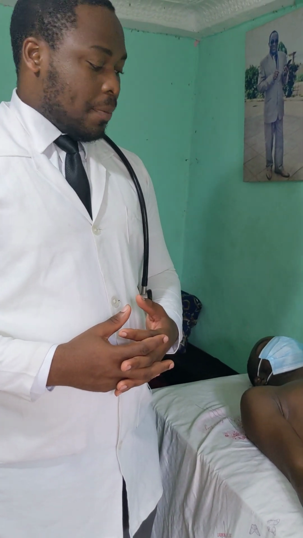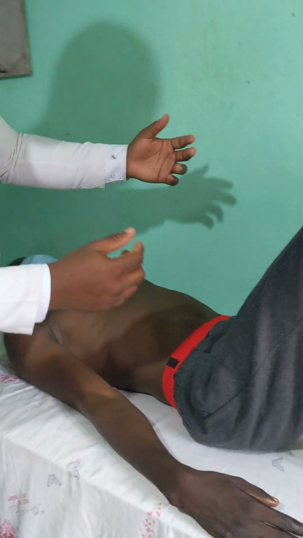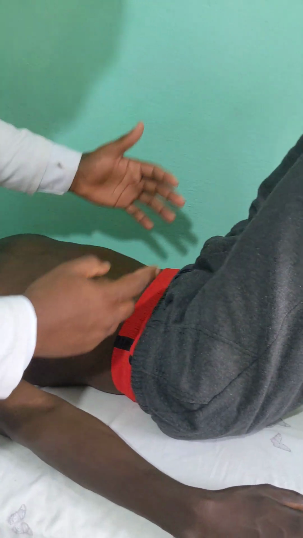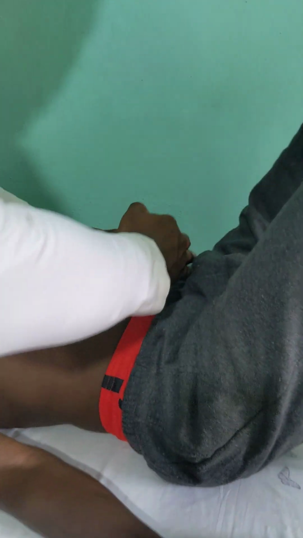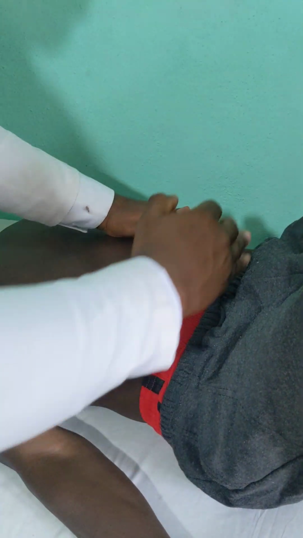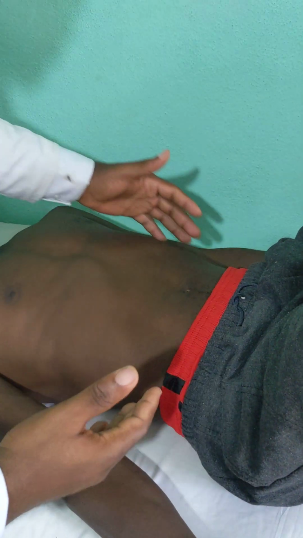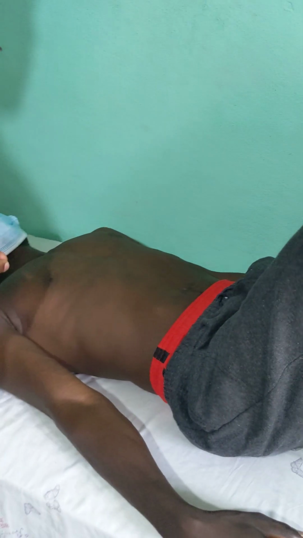Then the next aspect is palpation. Normally, when doing an abdominal examination, the patient should have the shorts completely down until the genitalia are visible. But in this case, you're not going to do that. Now, the next part is palpation.